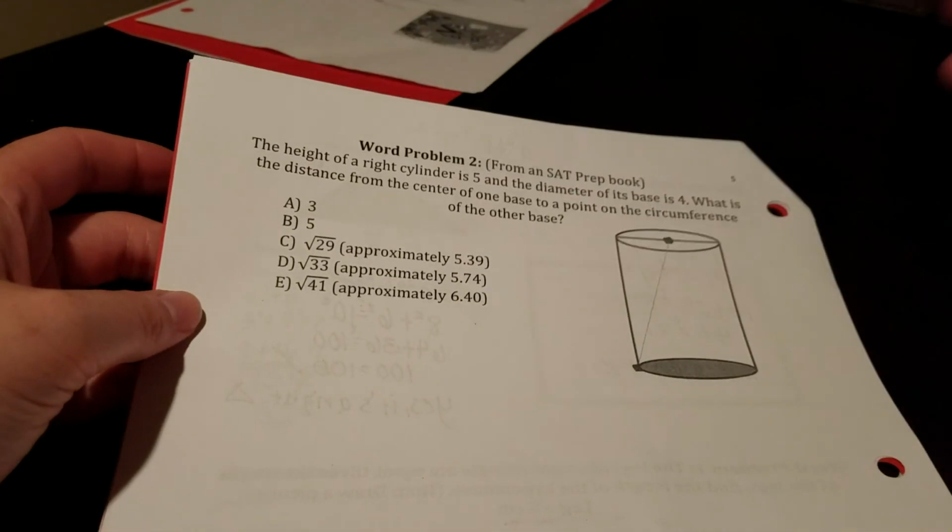And we'll pick up with word problem 2 for tomorrow's lesson.